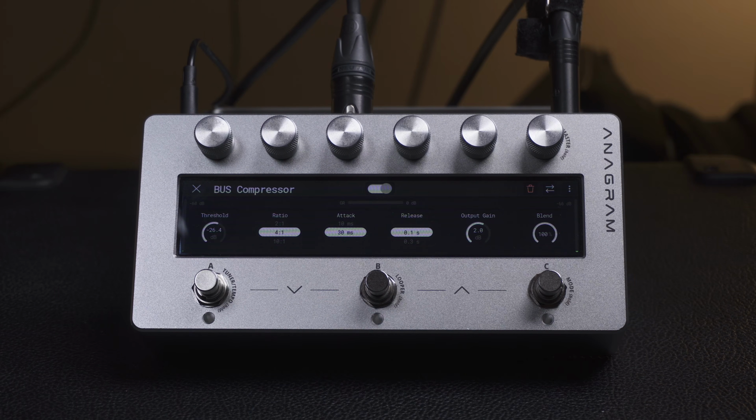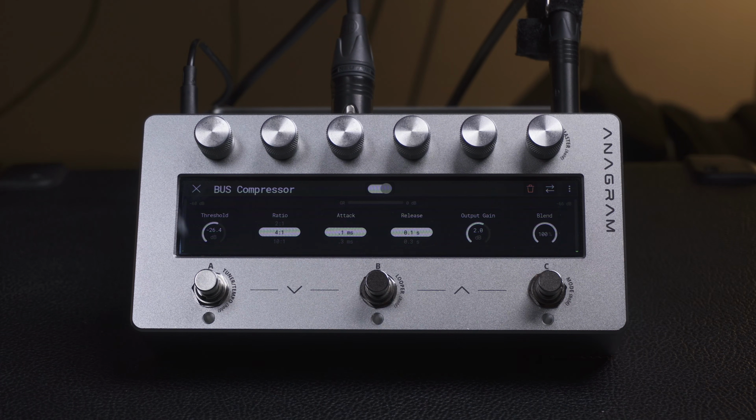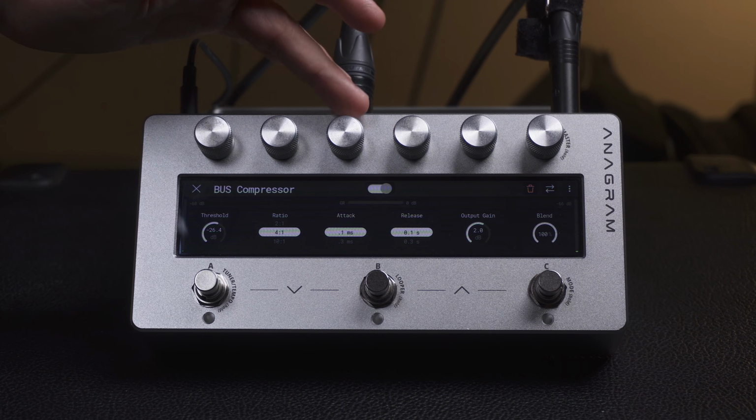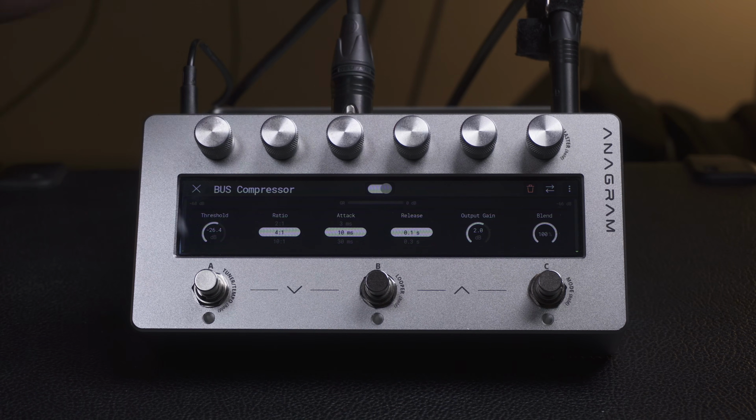If you want to have a more percussive sound or more open, go for 30. It's the slowest attack. And if you really want the compressor to clamp down on your signal as quickly as possible, go for 0.1, for example. And of course, you can pick somewhere in the middle, depending on what you're playing. For this, I picked 10 milliseconds. It felt good. Like I said, I do not feel like I'm compressed, but it is evening out my signal.